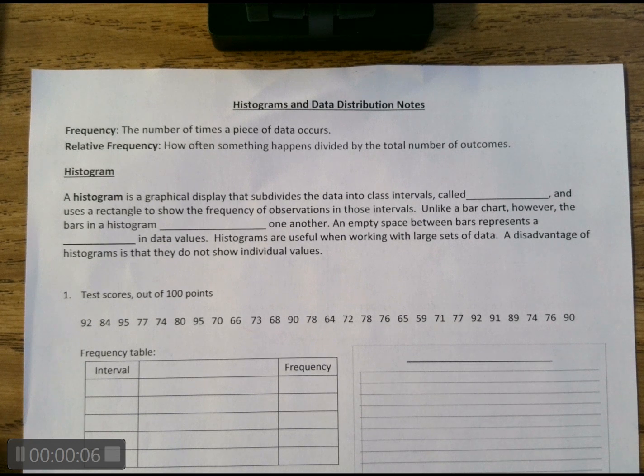So we have a little bit of vocab to get through first, and the first one is frequency, which is just the number of times a piece of data occurs. And then we also have relative frequency, which is how often something happens divided by the total number of outcomes.